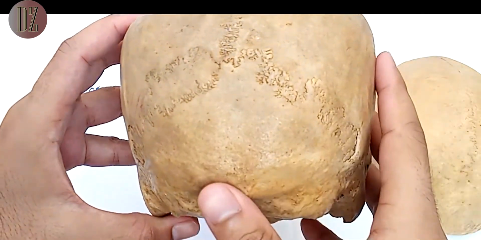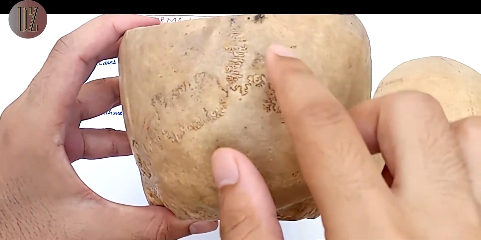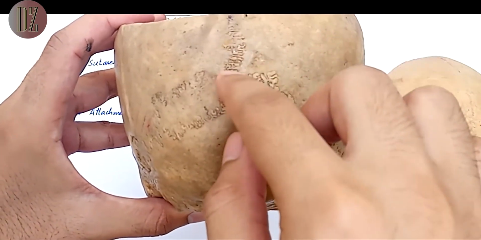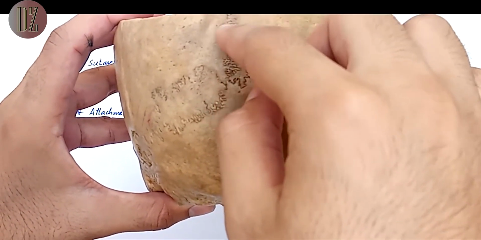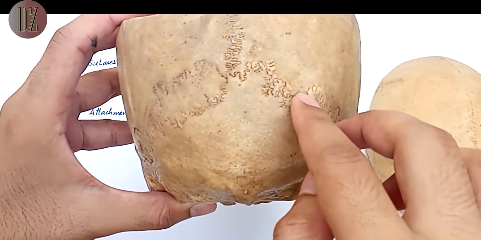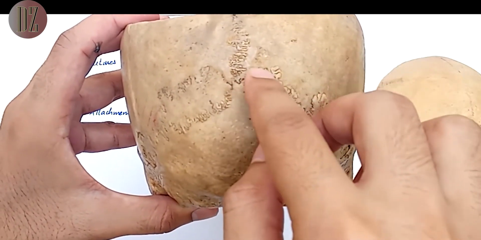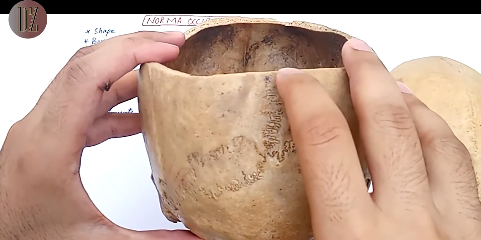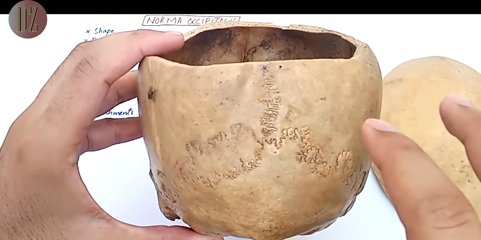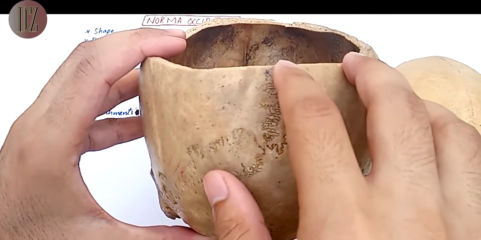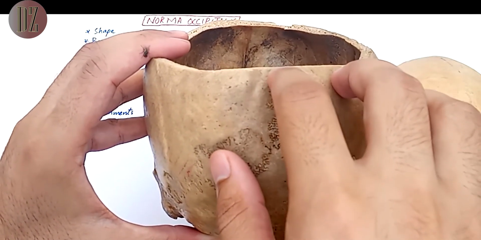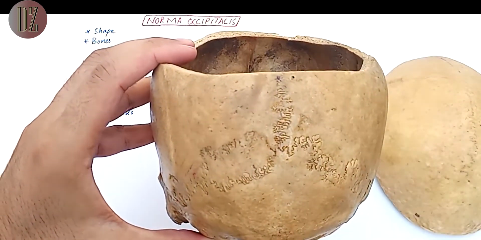Some other features are present. This is called the lambda. Lambda is the point where the sagittal suture and the lambdoid suture meet. This point is called lambda. And the parietal foramina are also present in the posterior part of the sagittal suture, and obelion is also present, which is a point between the two parietal foramina.